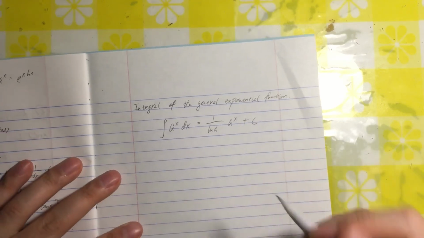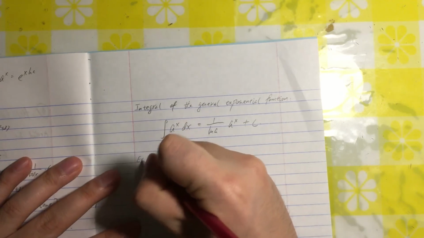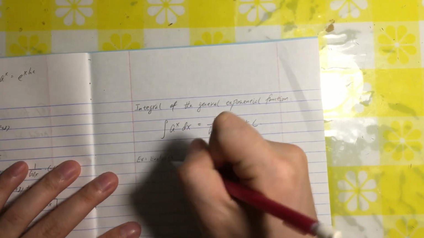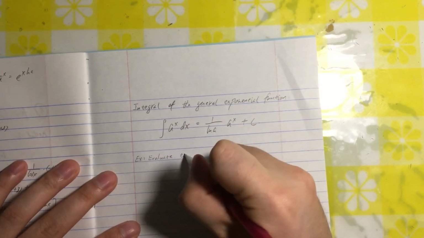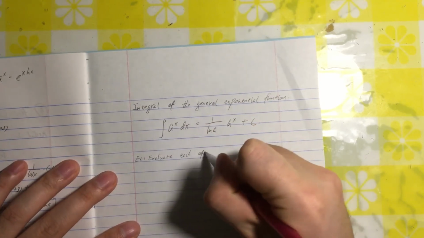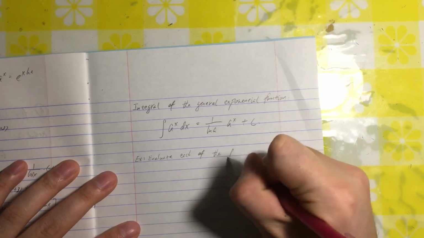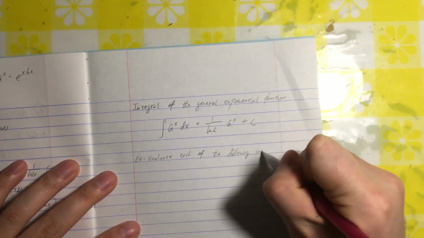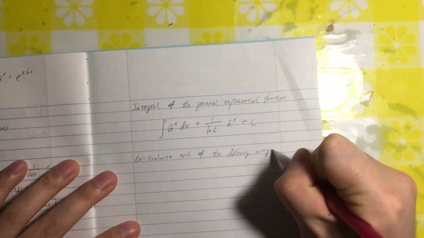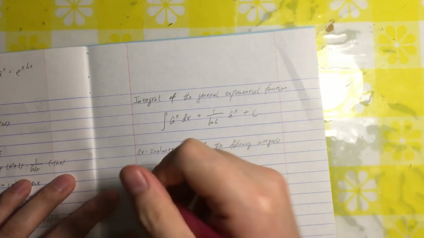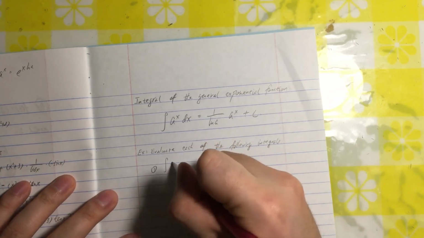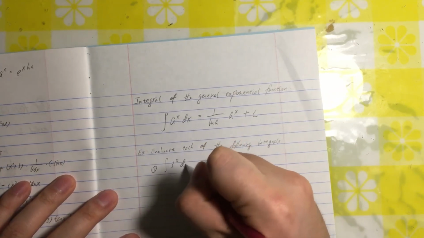Next, let's do some examples. Evaluate each of the following integrals. First example, integral of 3 to the power of x dx.